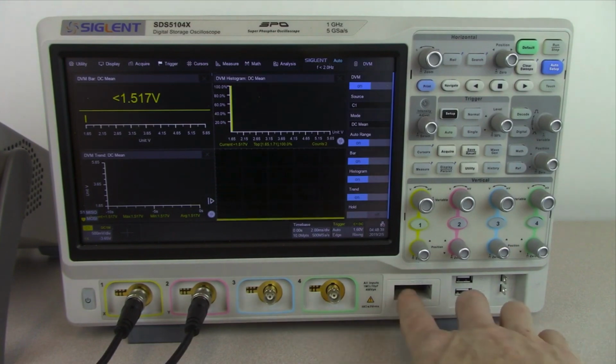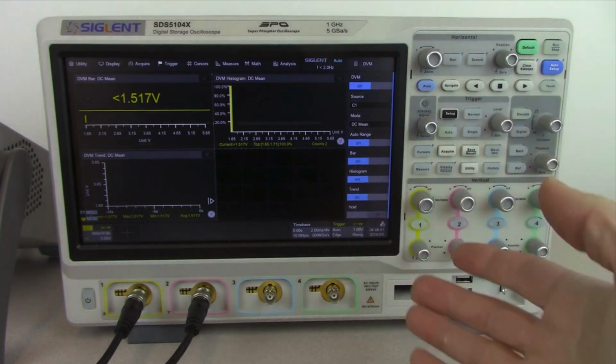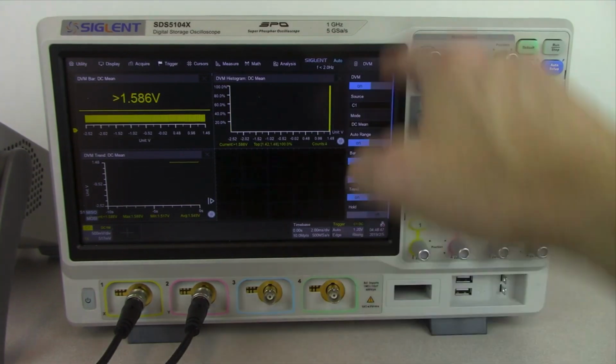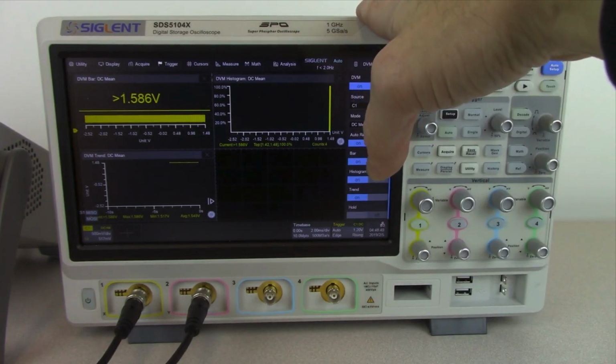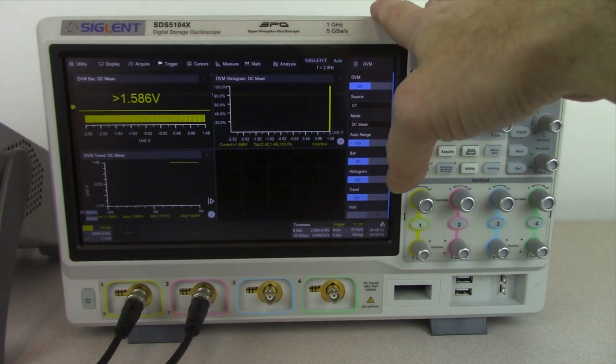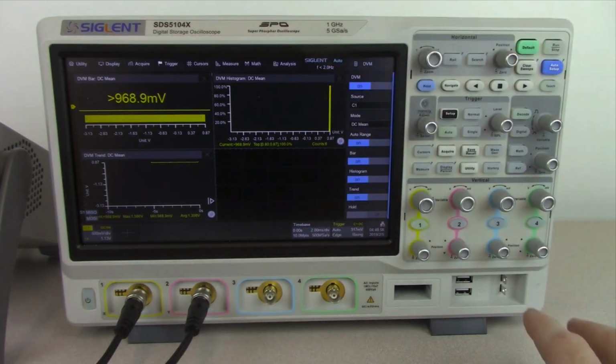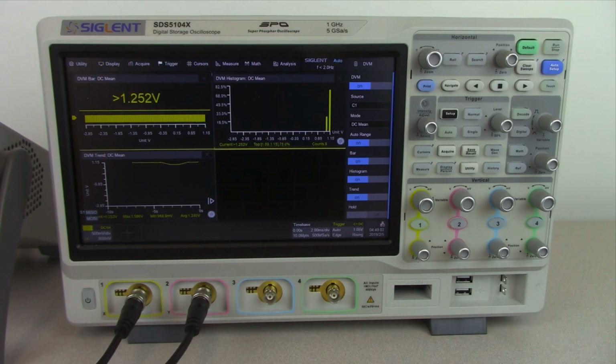Again, the options are the mixed signal, an external waveform or function generator, and then the specialized serial decoding. All of this starts at around $2,400 US for the 350 megahertz 2-channel model. The 1 gigahertz 4-channel model is around $7,000 US, $7,500 or so, depending on tax and shipping and that type of thing.